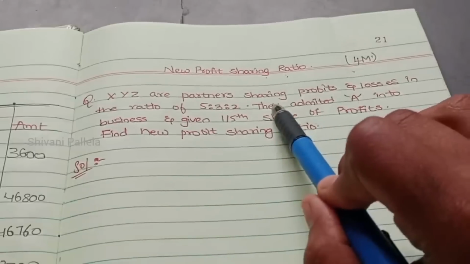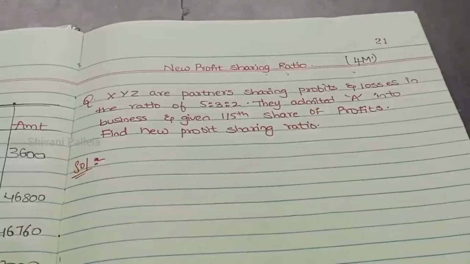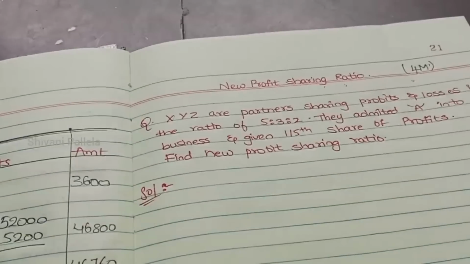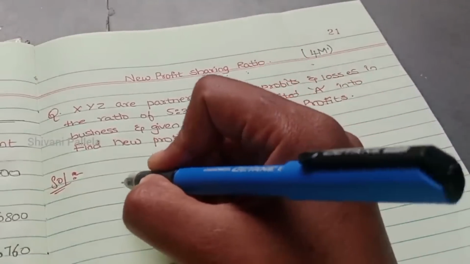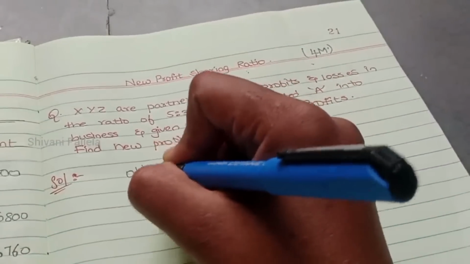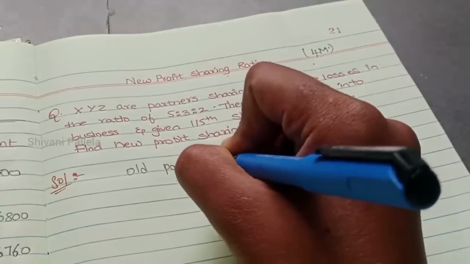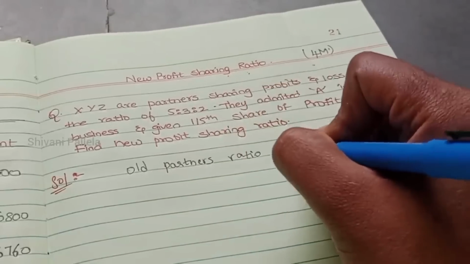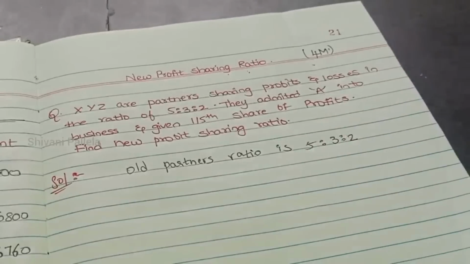A is entering into the business. Then what will be the ratio of the four partners? Now we need to do it like this. This question will be asked in Part A, students. First of all, we need to write like this: old partners' ratio is 5 is to 3 is to 2, right?